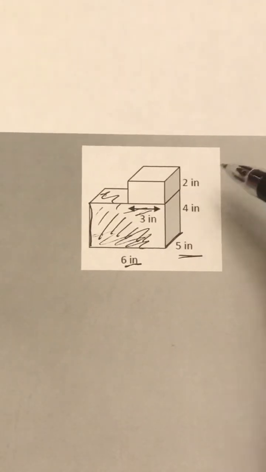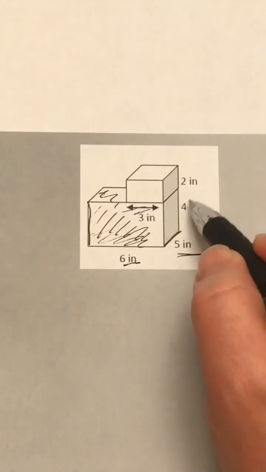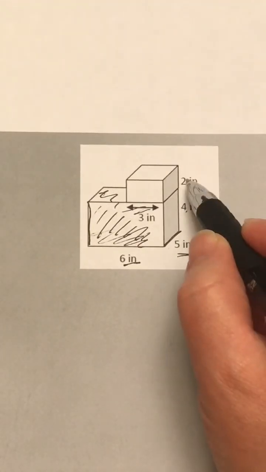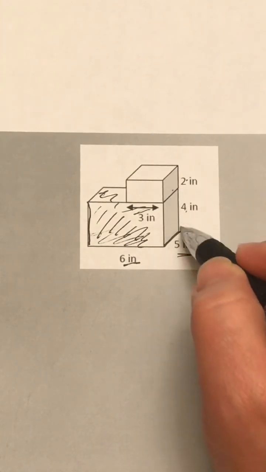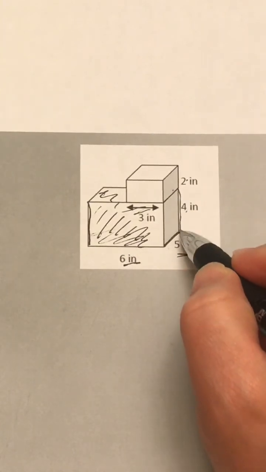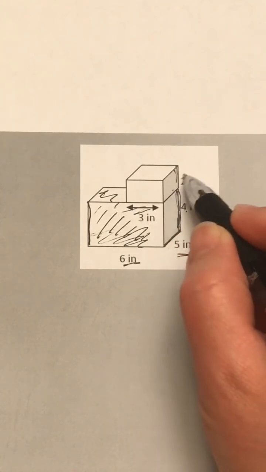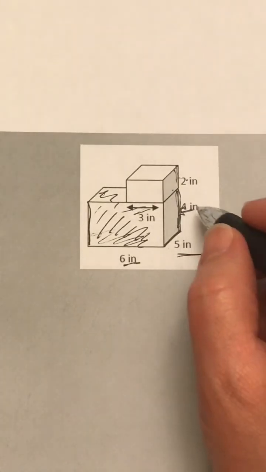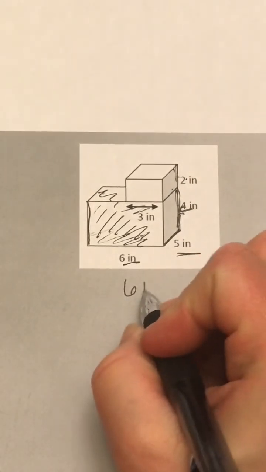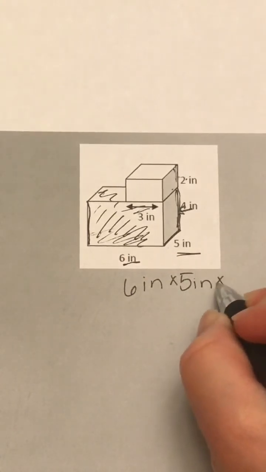Now, I come over here to the side and I notice right away that I have 2 different measurements. Since I have 2 different measurements in 2 different structures, I notice that there is a 4 here on this long side and a 2 here beside this shorter side. So the 4 goes with this side. So that's going to be my missing third number. So now I can find the volume of that bottom structure.